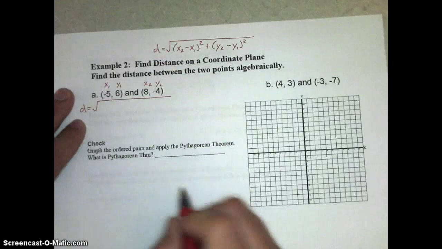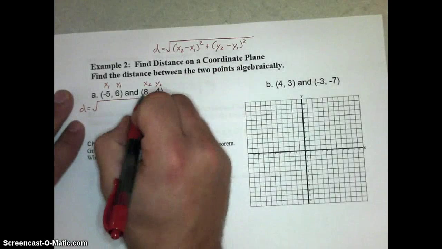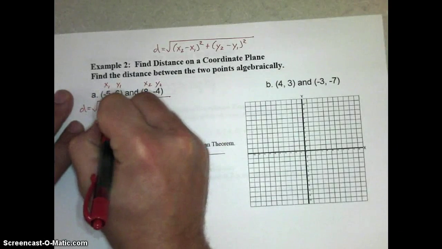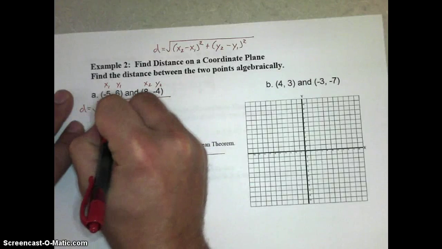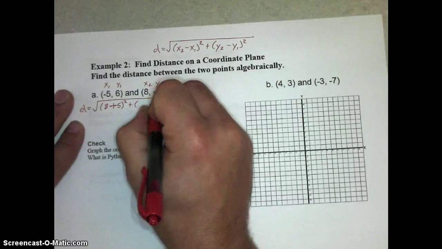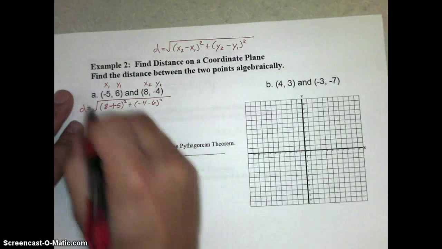It doesn't matter which one's which though, as long as you keep the order the same for the x's and the y's. So I'm going to do 8 minus -5 squared, but 8 minus -5 is the same as 8 plus 5. And then I will do -4 minus 6 squared, and then take the square root.